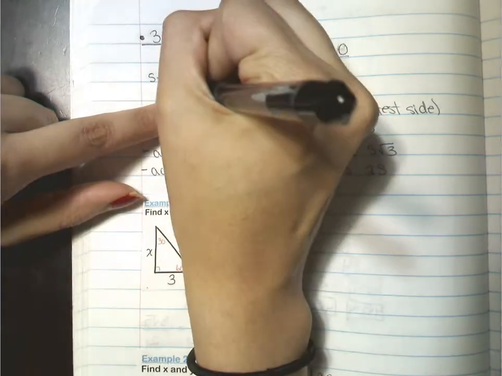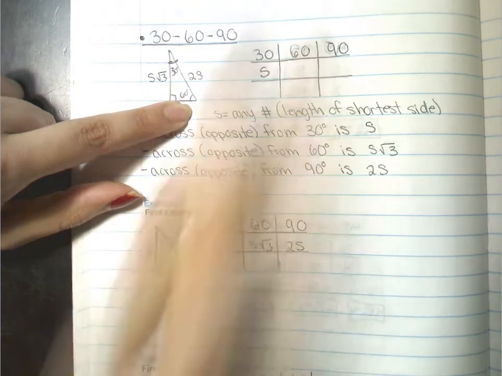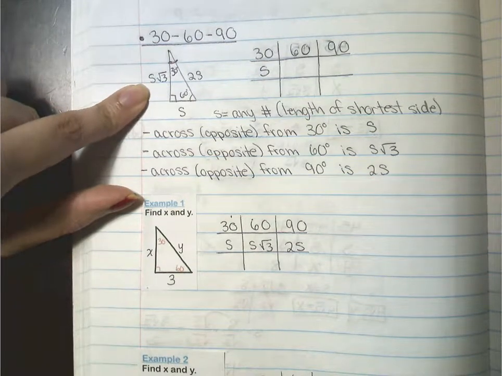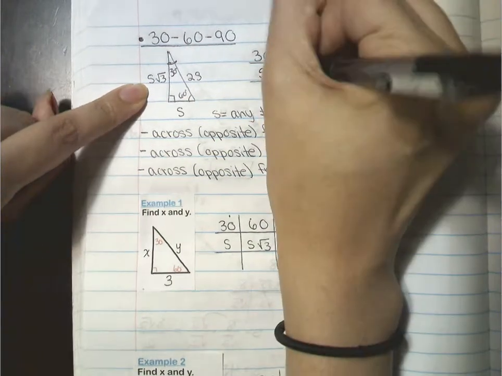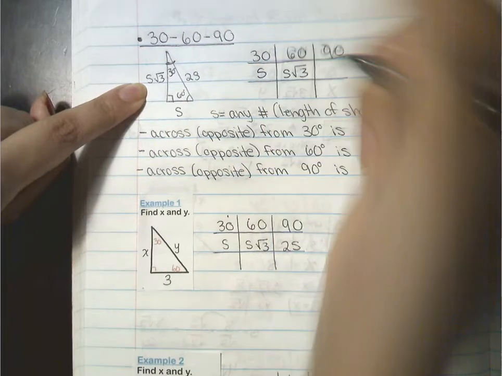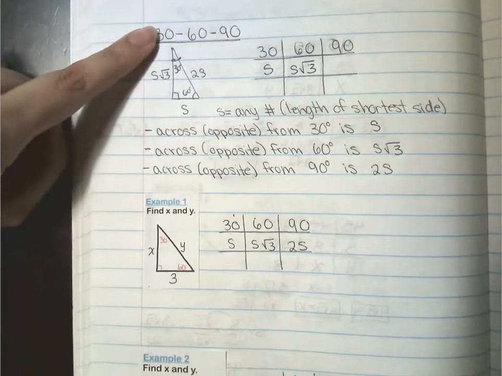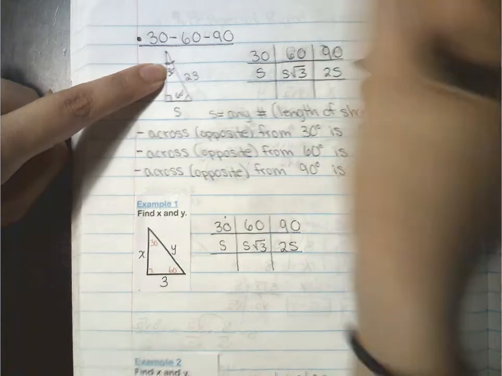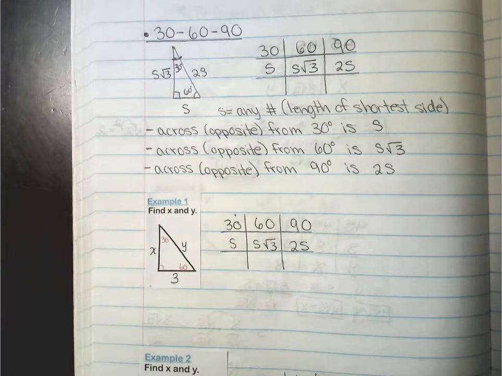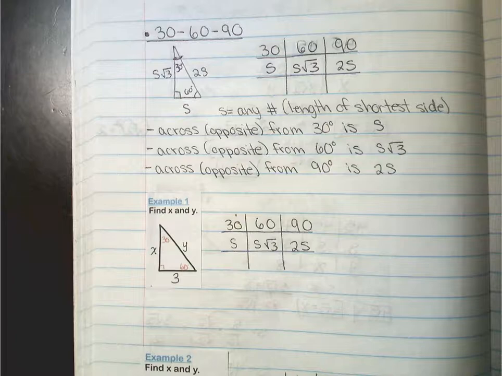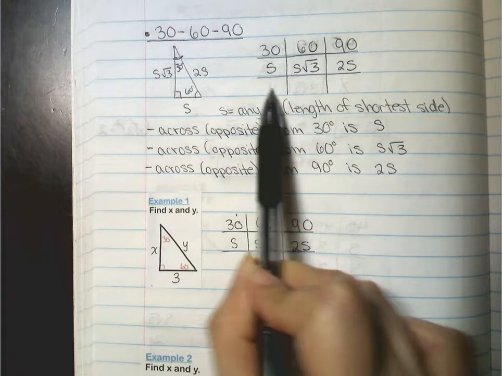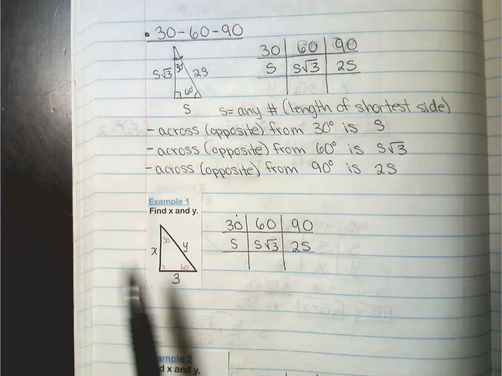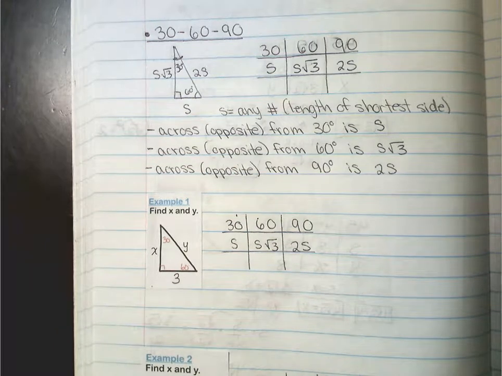The 60-degree angle is going to have an opposite side of S square root of 3, and then the hypotenuse is always going to be given by 2S. So same as the previous, when we did 45, 45, 90, the bottom row is determined by the picture that they're giving you, the sides of the triangles that they want you to solve.